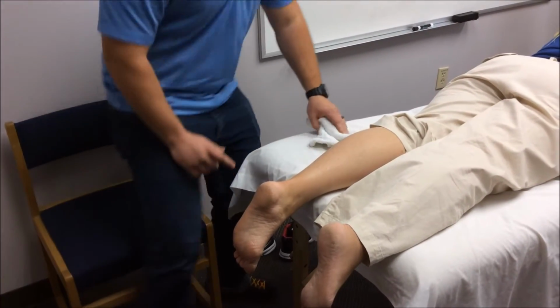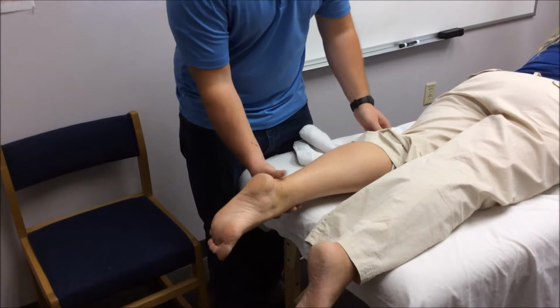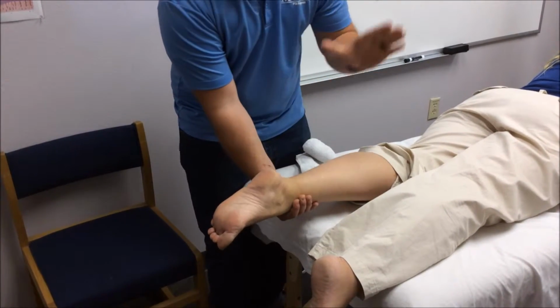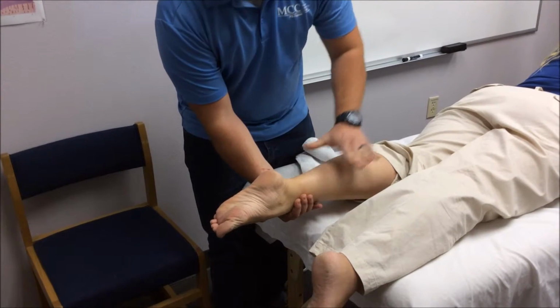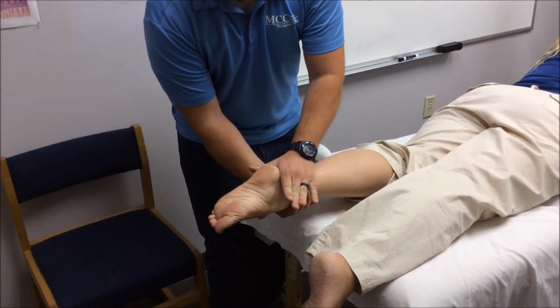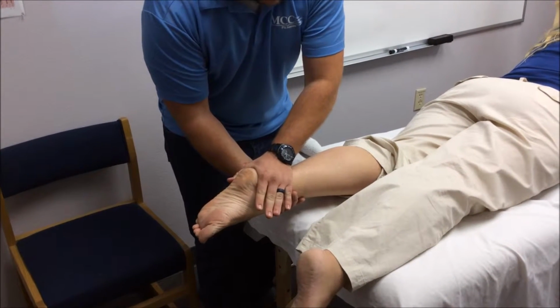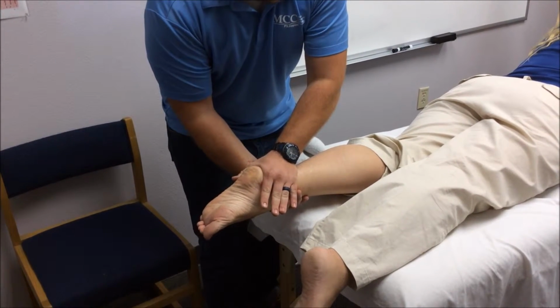Okay, so to test the gastroc, you're going to keep the knee extended. You're going to come up underneath the leg here, direct your patient to point their toes, make a little horseshoe with your hand, and basically grab the back side of the calcaneus and direct your patient: hold, don't let me move you. Good job.